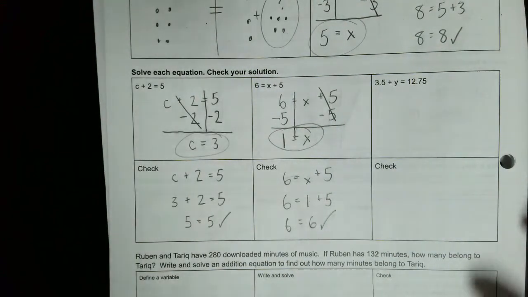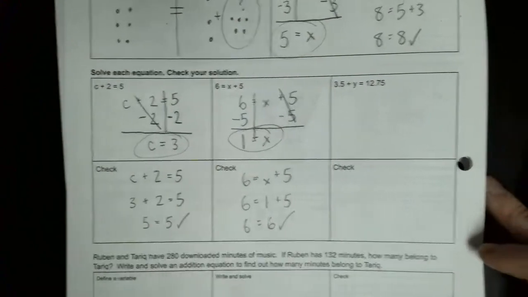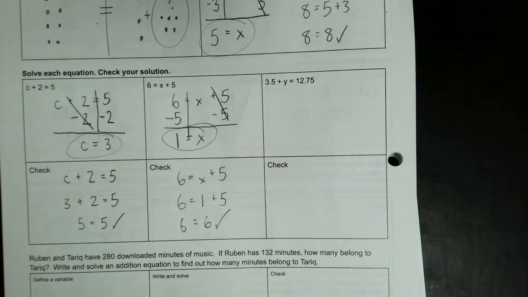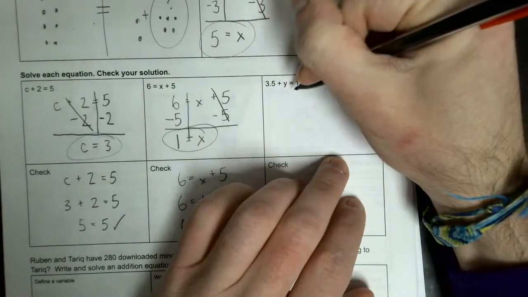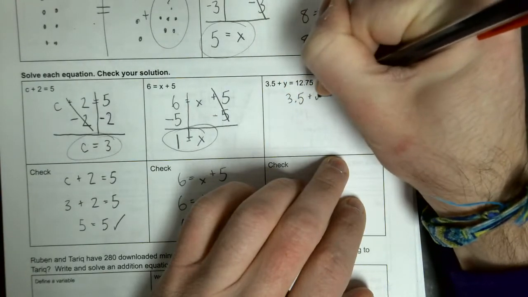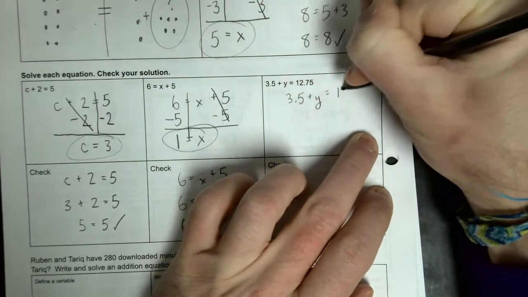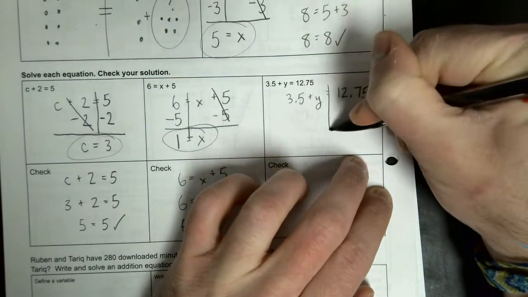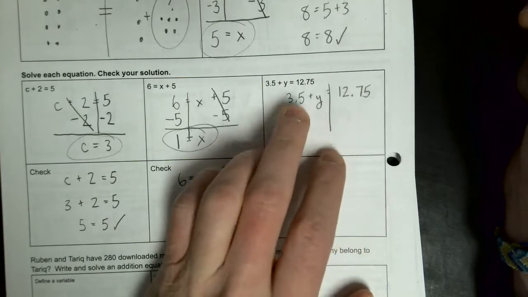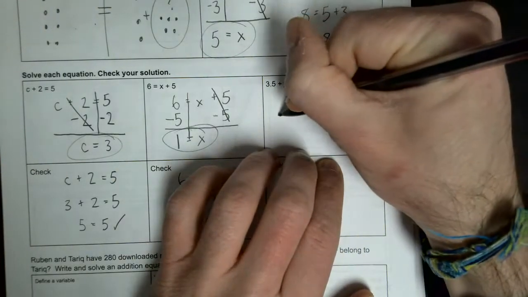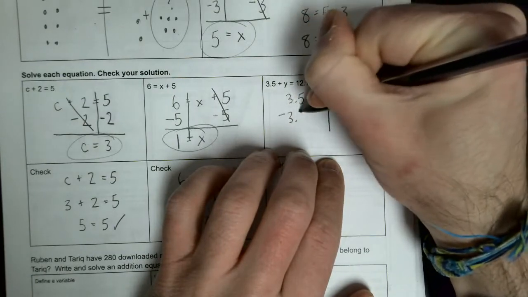Now, the next one is slightly different, but pretty much exactly the same. It has decimals in it. Okay, whatever. We're going to solve it and check it pretty much the same way. So we'll do 3.5 plus y equals 12 and 75 hundredths. That's the first step. Do my little barrier. Now I want to get rid of that 3.5 here. To get rid of that 3.5, we're going to subtract 3.5 from both sides.